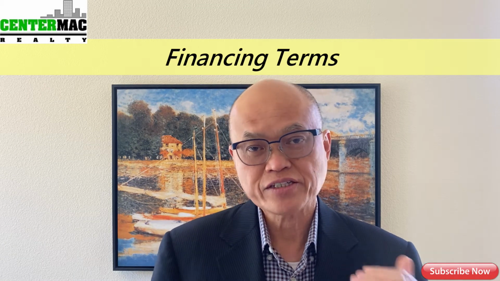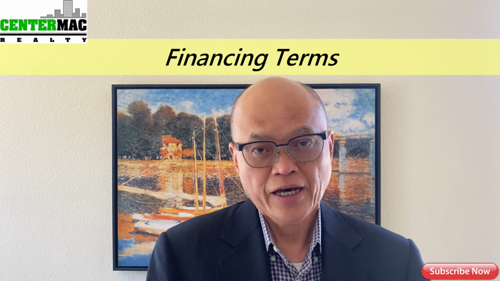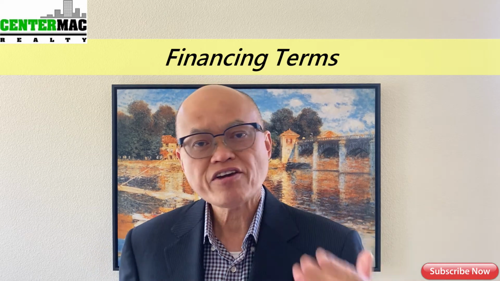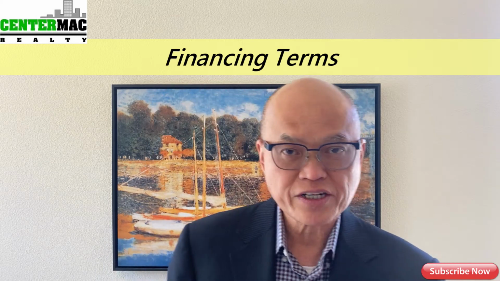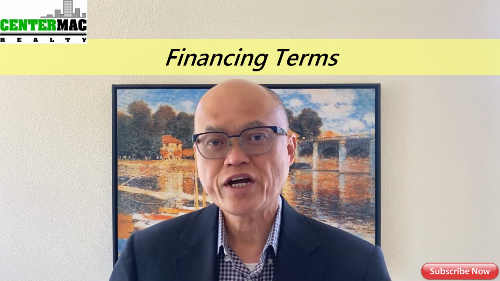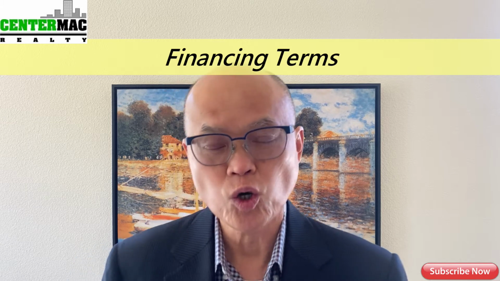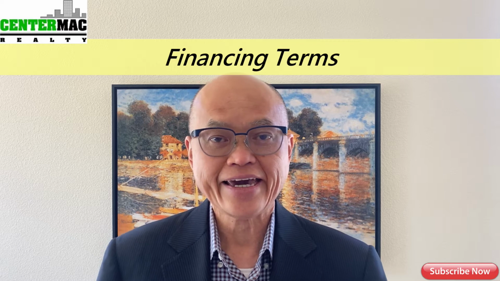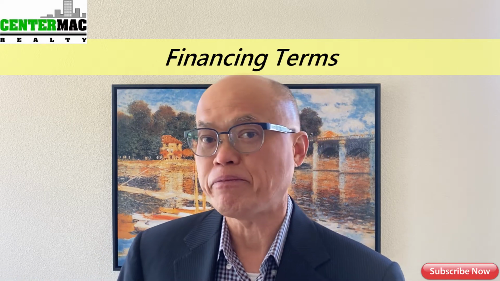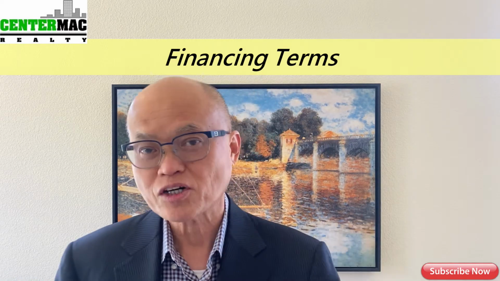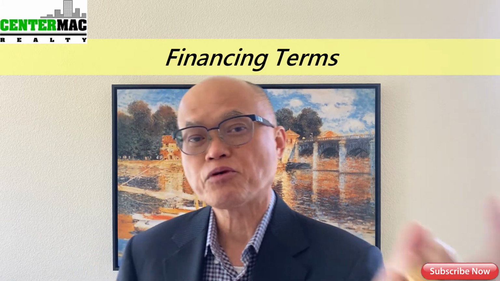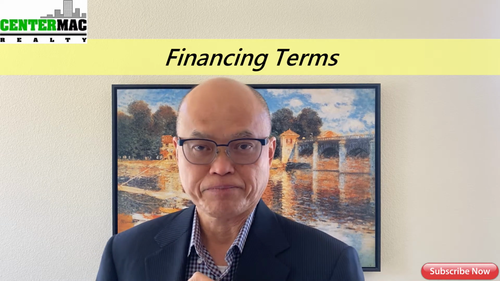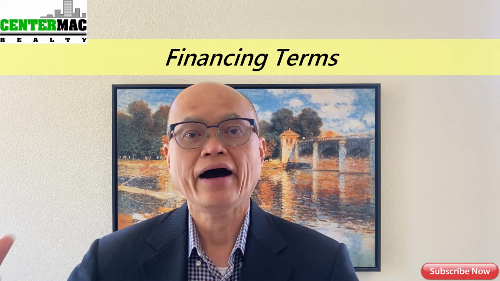Oftentimes, where the transaction involves seller financing, the seller will give a very favorable financing to a buyer, for example, a buyer who does not have the ability to qualify for a loan. So in order to buy a particular property, that buyer can't get loans from a lender. But if a seller who happens to have a difficult property to sell is willing to provide financing to the buyer, quite often the buyer is willing to pay a higher price.